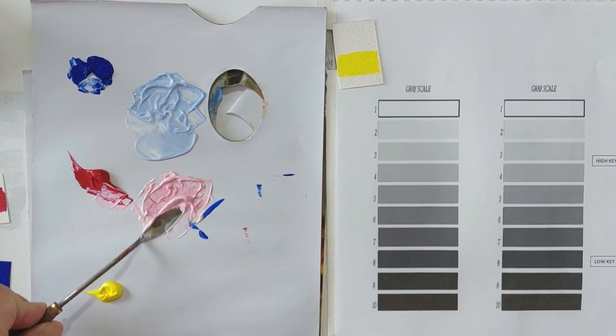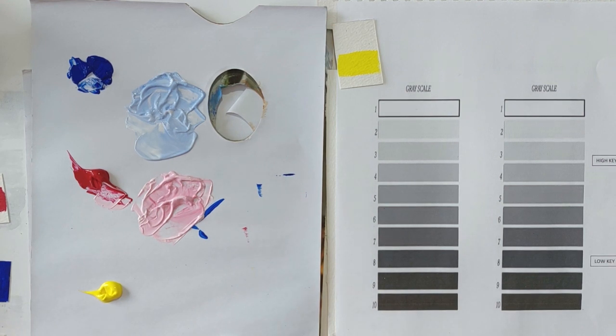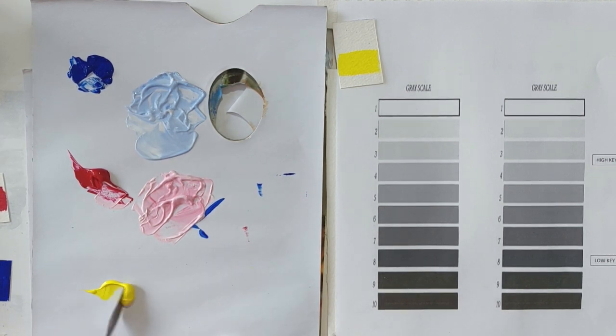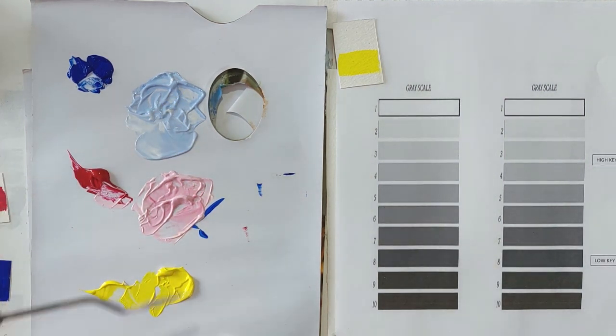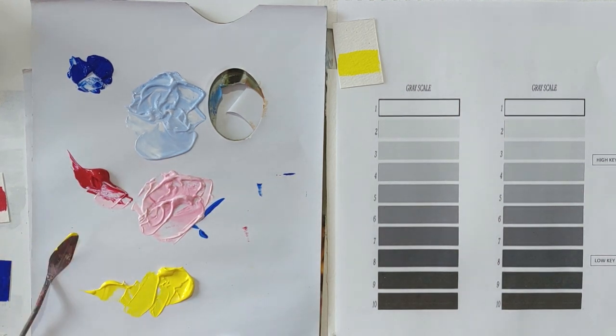Now when we come to the yellow, we could argue, well, look, it's already into the 3, I think I said it was. So we may say, well, that's it, we start with that, and we can add a little bit more white and bring it up to number 2 and number 1 and all the rest of it. So there's a little range of high key color. So what we'll do is we'll try and work with these colors.